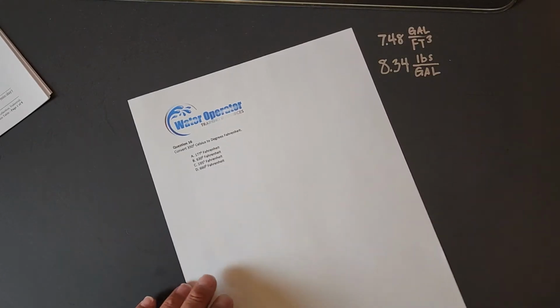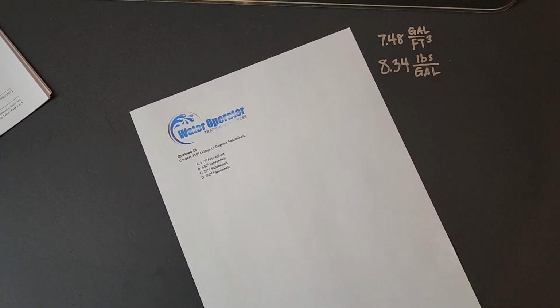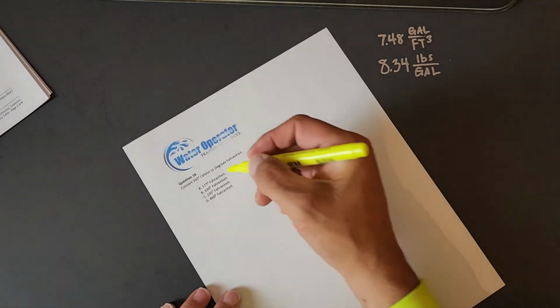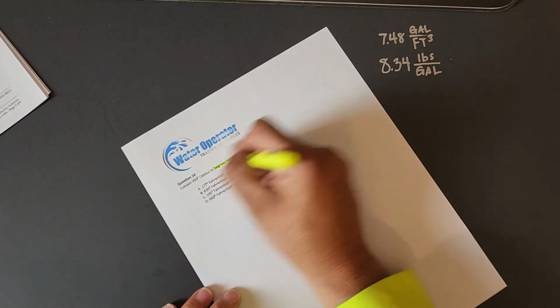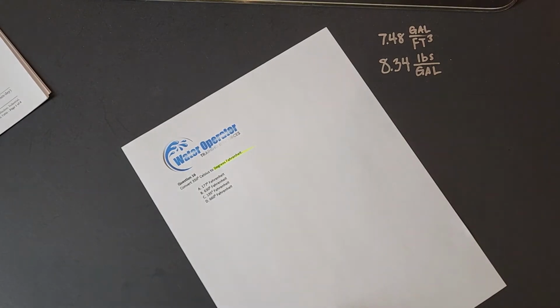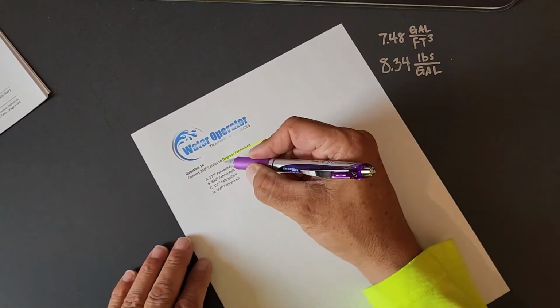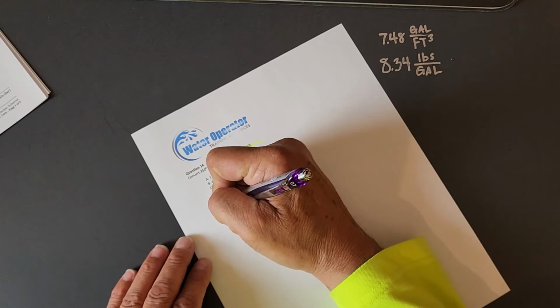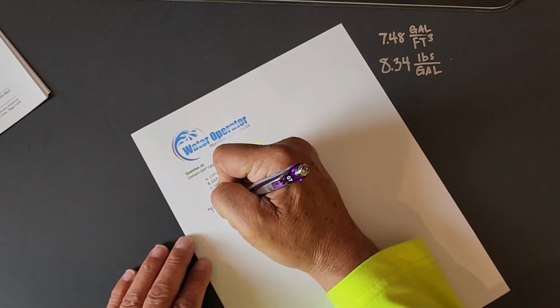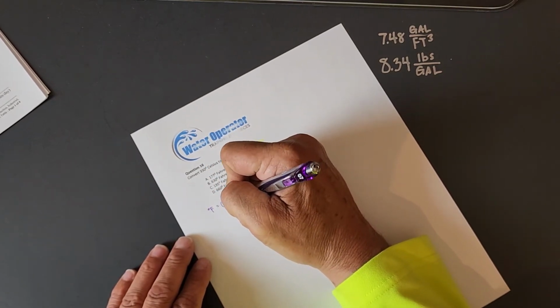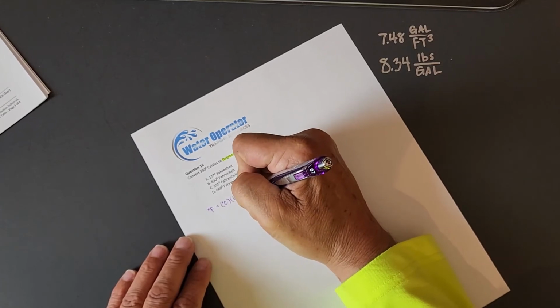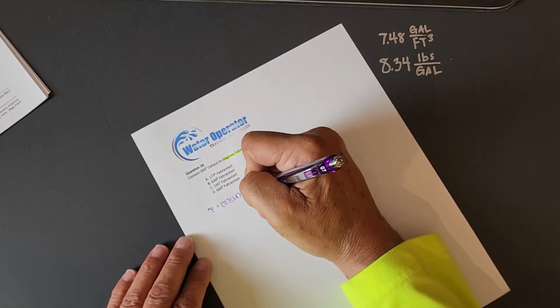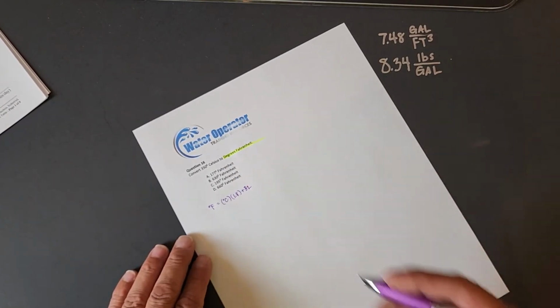Okay, back to something simple. Convert 350 degrees Celsius to degrees Fahrenheit. We are looking for degrees Fahrenheit. So let's start off with degrees Fahrenheit equals degrees Celsius multiplied by 1.8 plus 32.